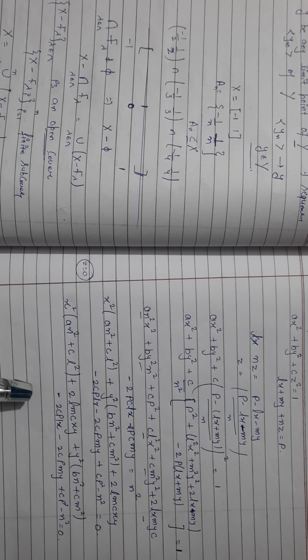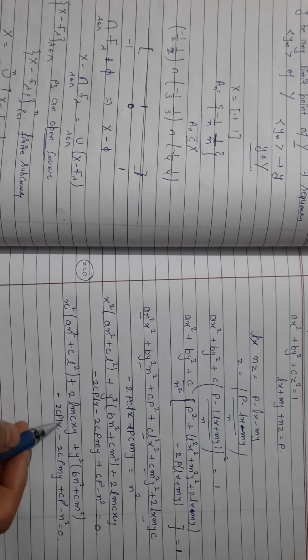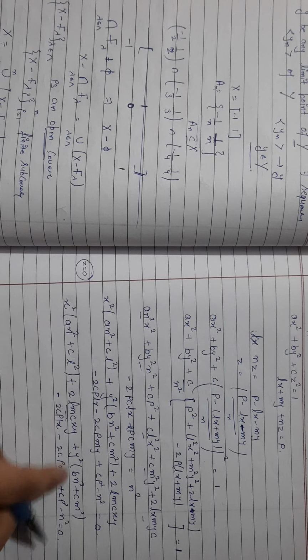If this conic section is a projection of the given section on the plane z equals to 0, it means you have three cases, and the three cases are discriminant either equals to 0, less than 0, or greater than 0. This totally depends on the discriminant, which is h square minus ab.